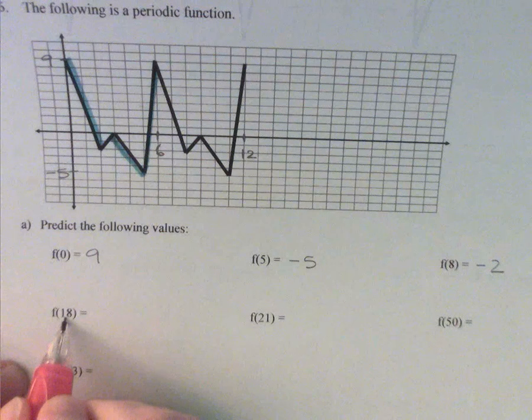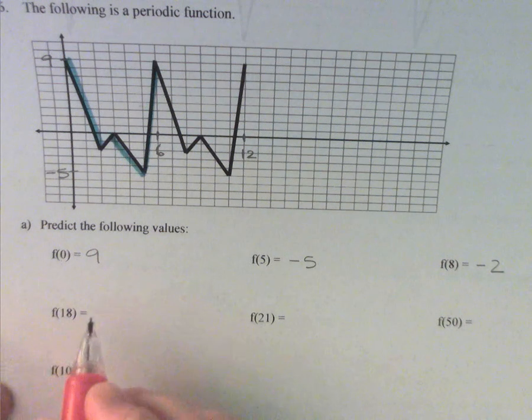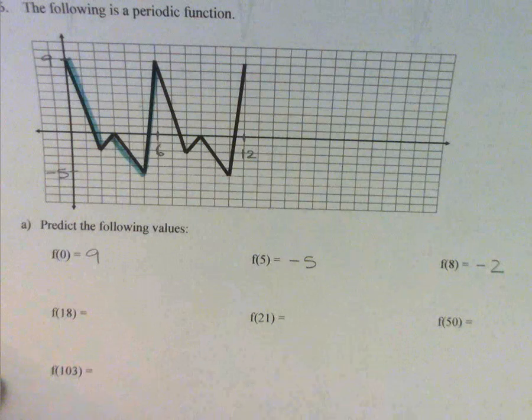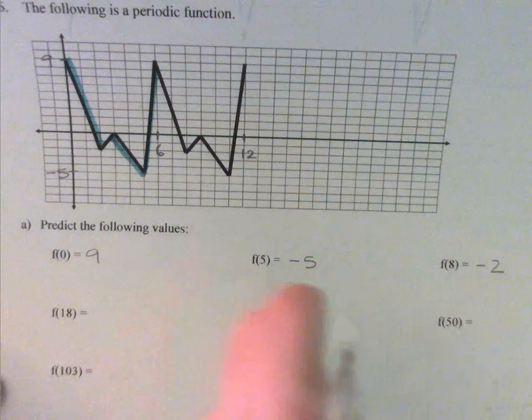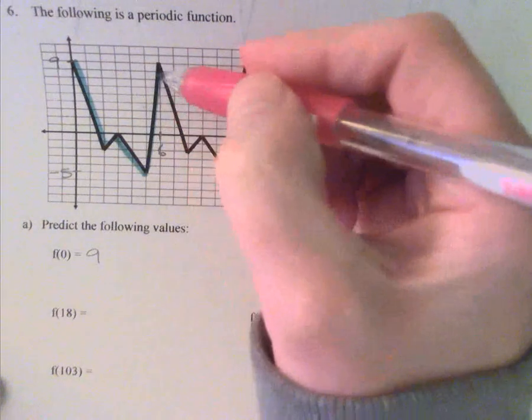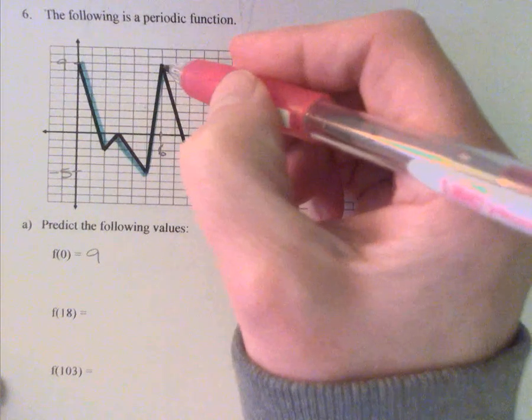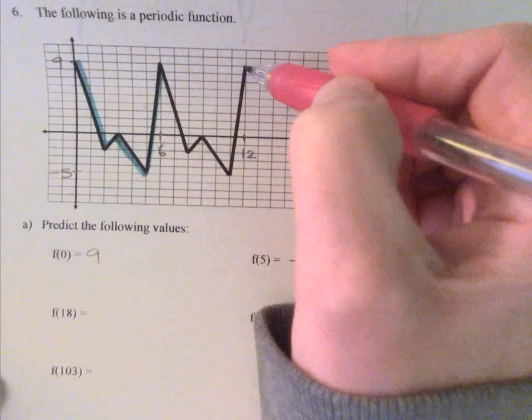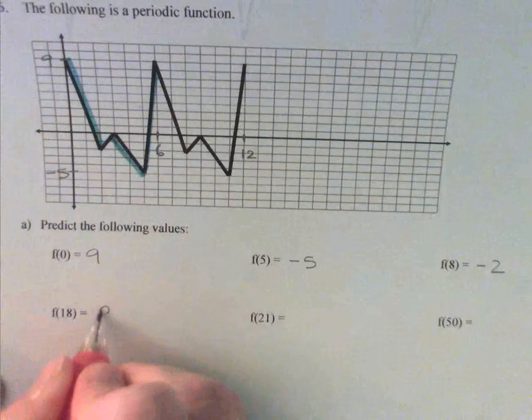So f at 18. That would mean that it would be at the end of the third cycle because we have 6, 12, 18. We'd be at the end of the third cycle. So it would be the same values at the end of the first cycle and the second cycle. So we would get 9.